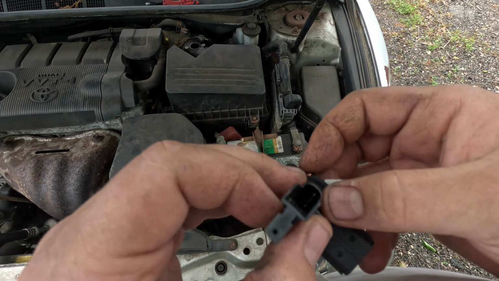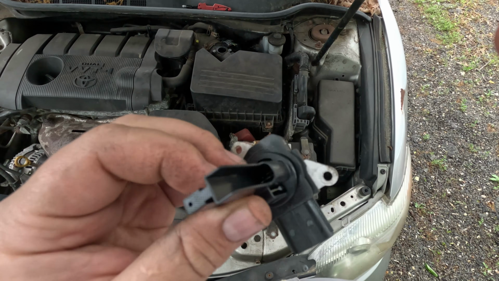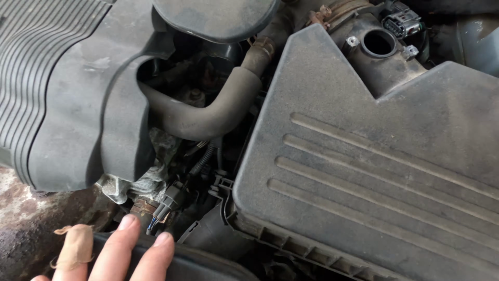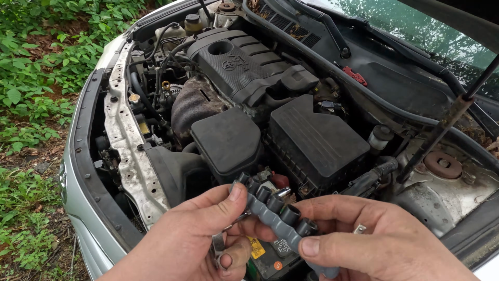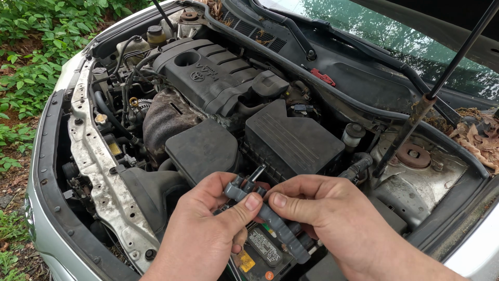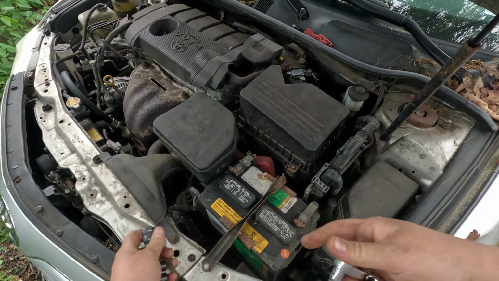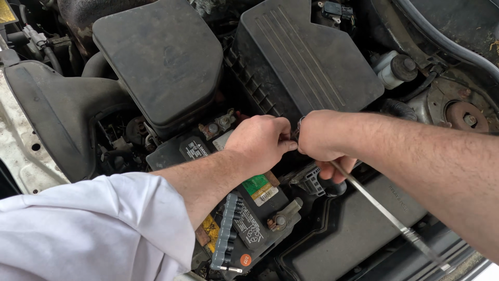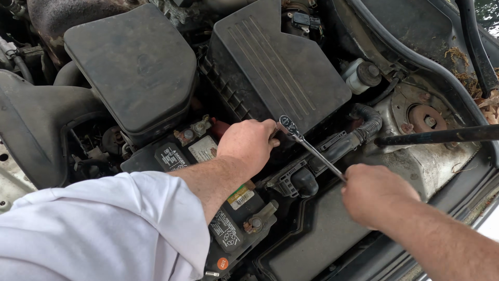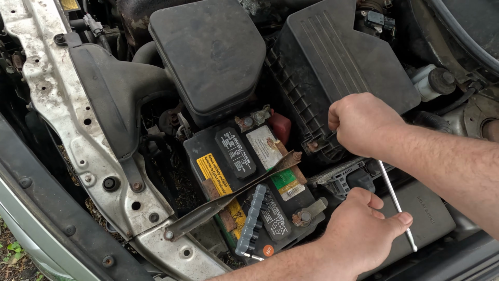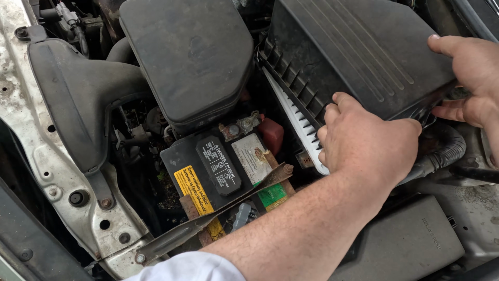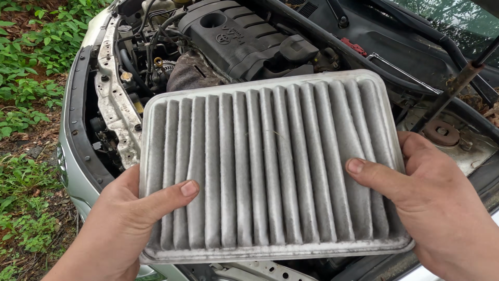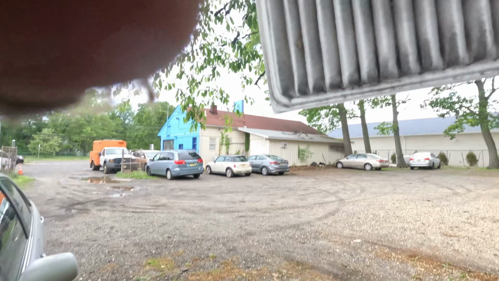It doesn't look too bad at all. So is this just a stuffed air filter? Nah, doesn't look too bad.